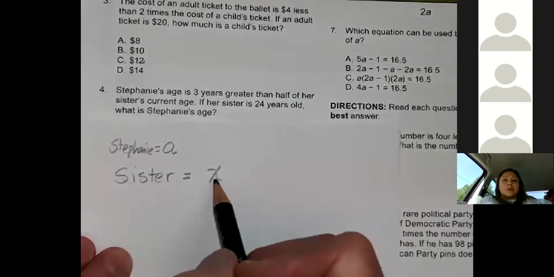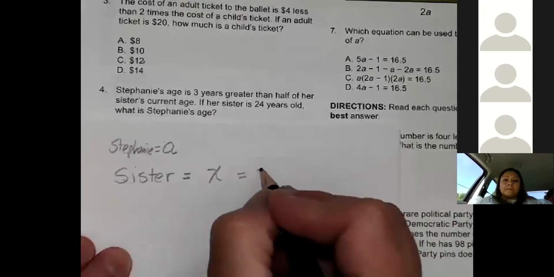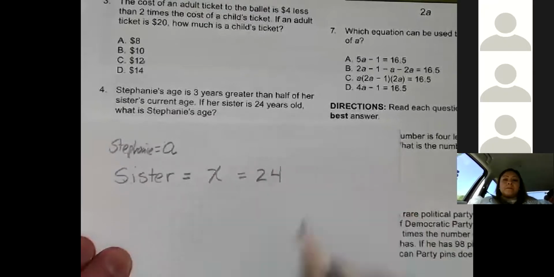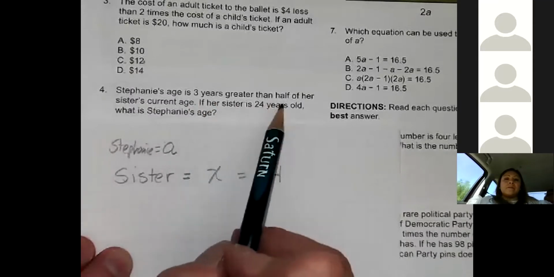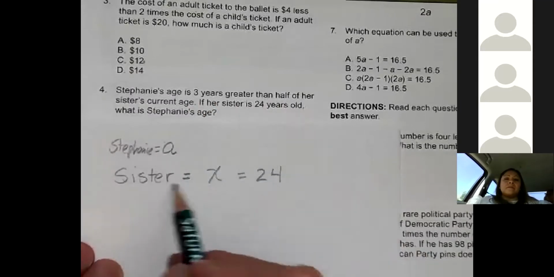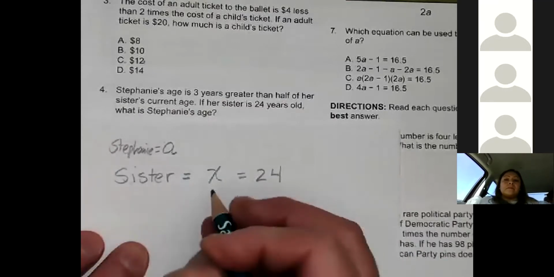And we know that the sister is 24 years old. Okay, but Stephanie is 3 years greater than half of her sister's current age. Here's the sister's current age. It's 24.